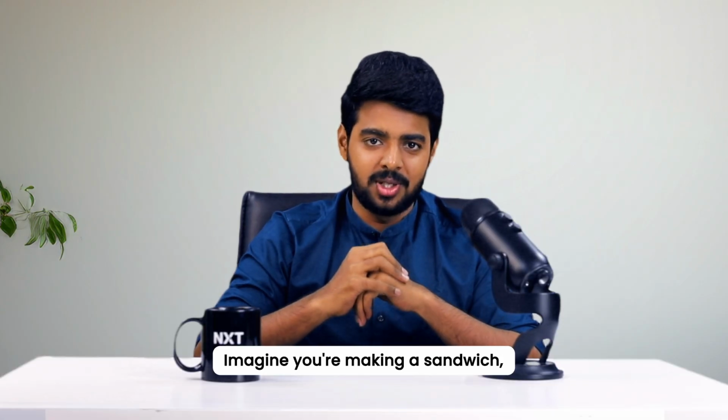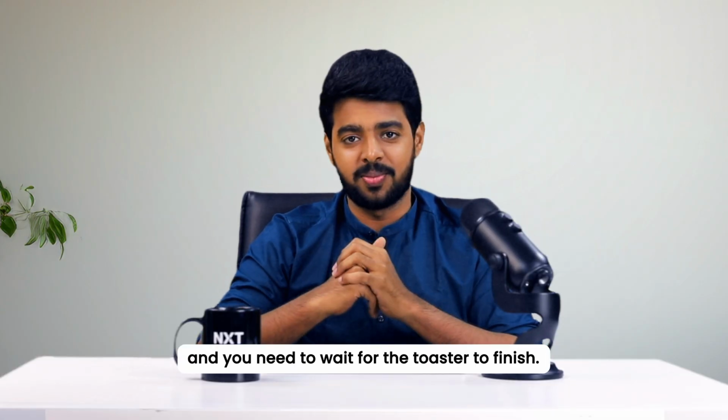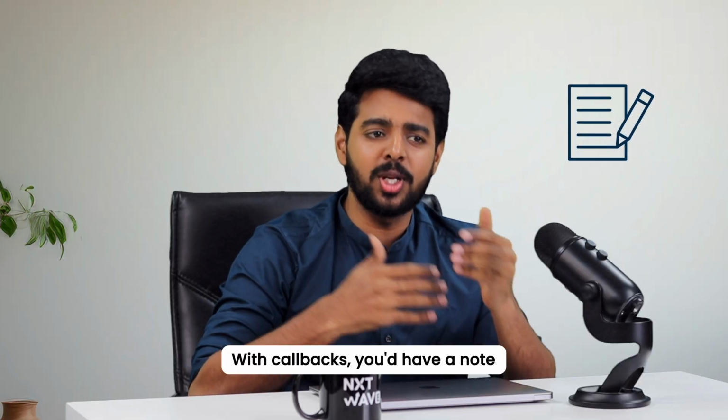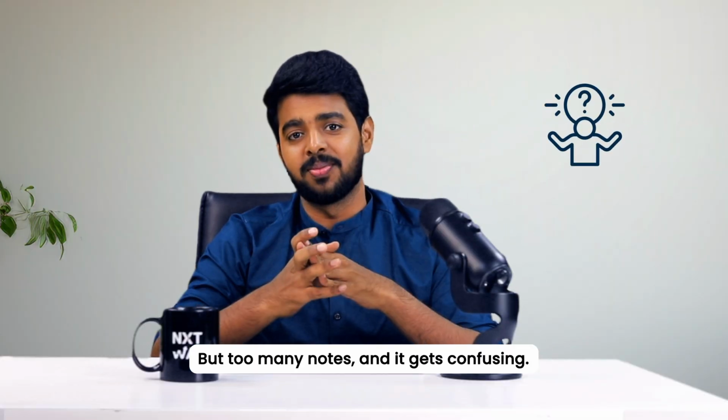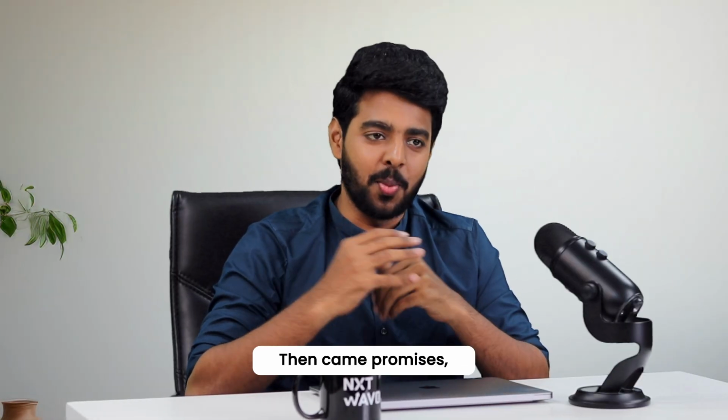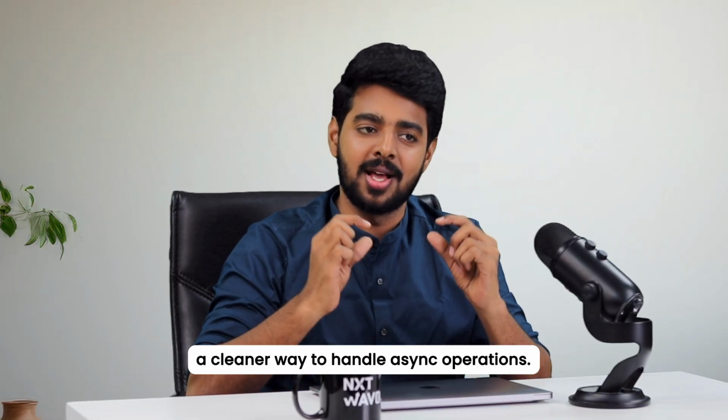Imagine you're making a sandwich and you need to wait for the toaster to finish. With callbacks, you'd have a note reminding you to check the toaster later. But too many notes and it gets confusing. That's callback hell. Then came promises, a cleaner way to handle async operations.